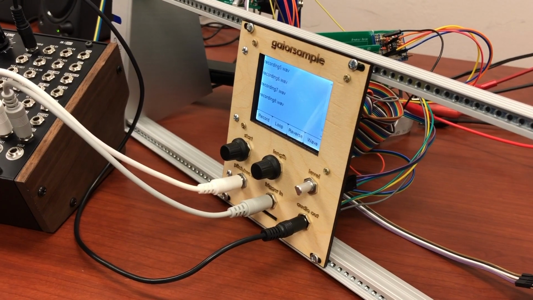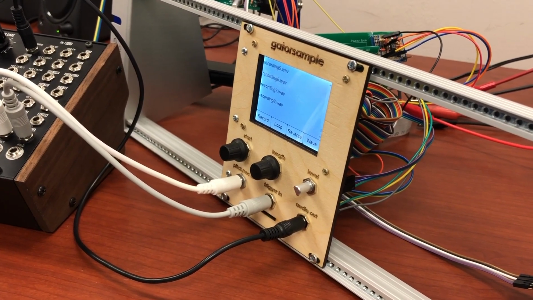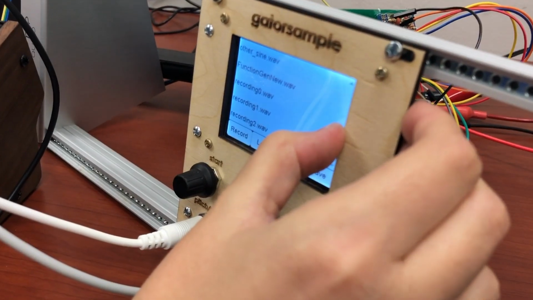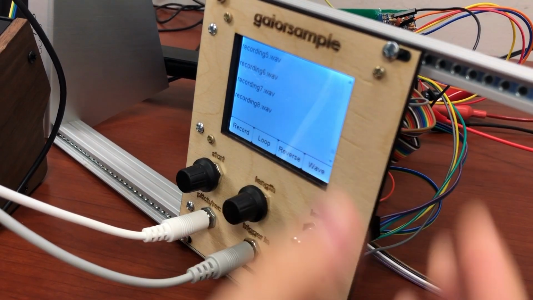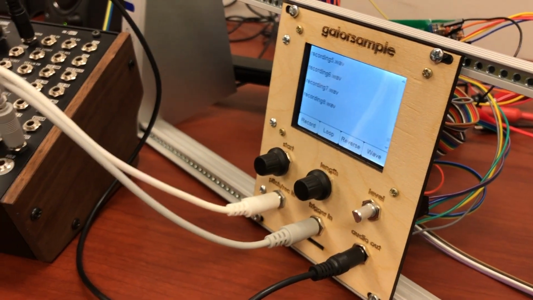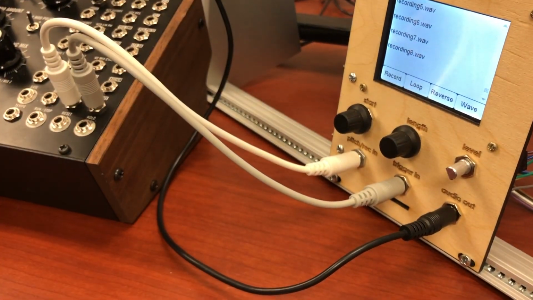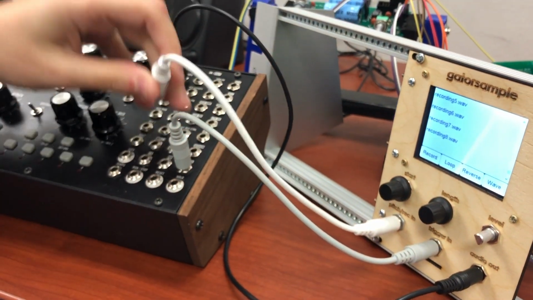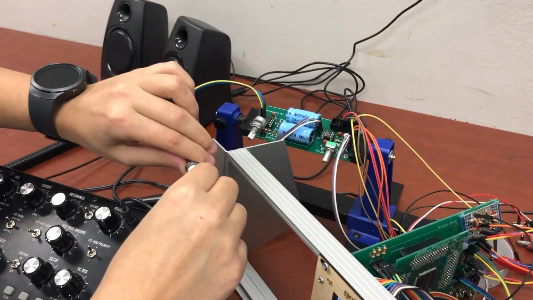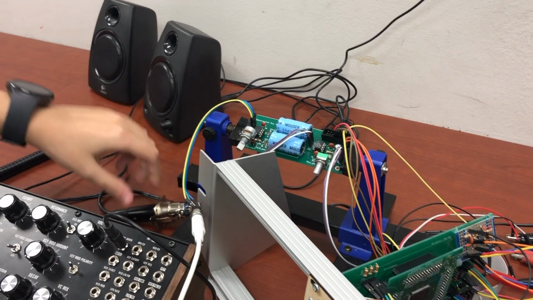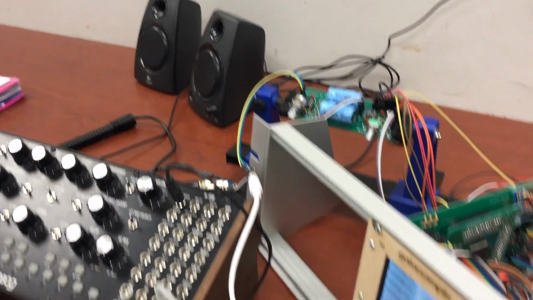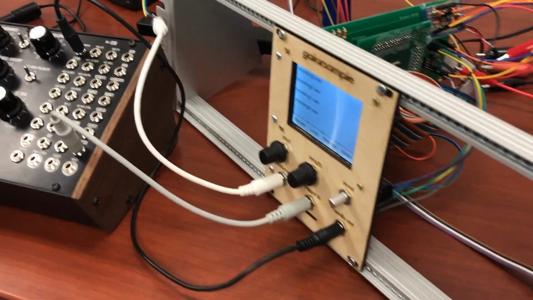Okay, another feature that we have on the Gatorsample is that we can record our own wave files. You can see here we've already got a bunch of recorded files, and I'm going to record another one to show you. We have the record button down here, and it's actually going to take the same input as our pitch input, so we'll unplug from the Mother 32 here, and plug into the output of this microphone amplifier, which takes in a dynamic XLR microphone as input, and then amplifies it and spits it out so that another Eurorack module can use it.